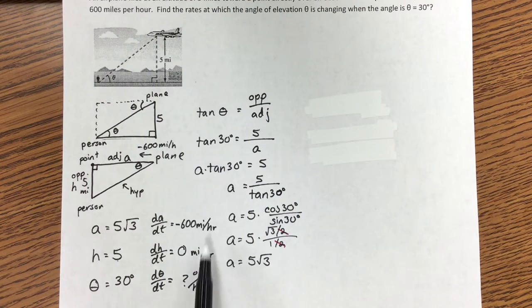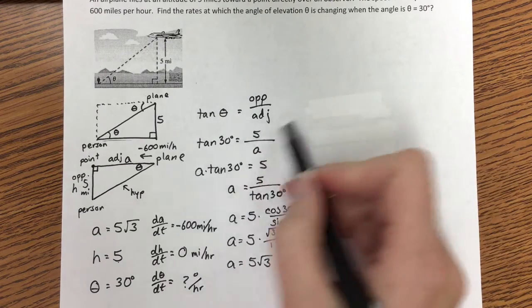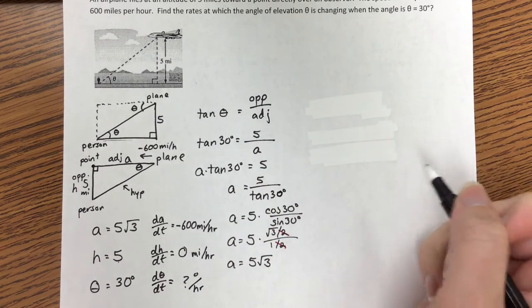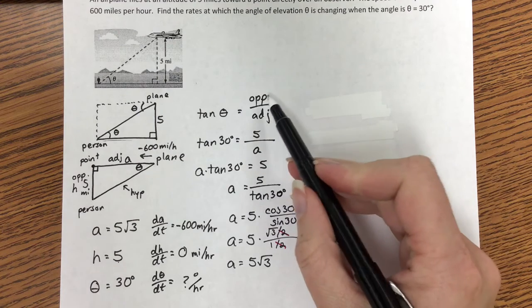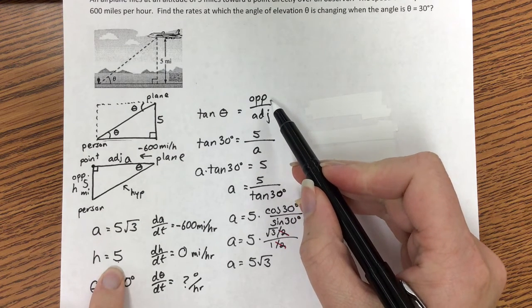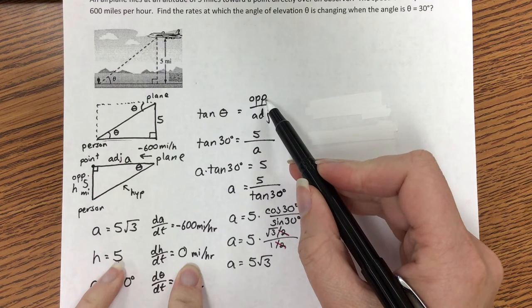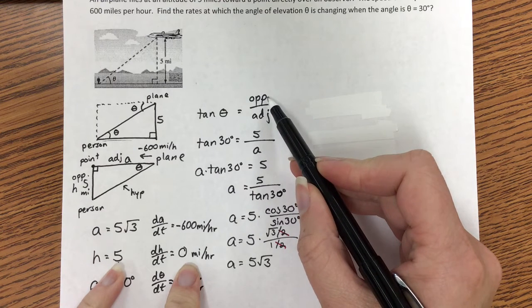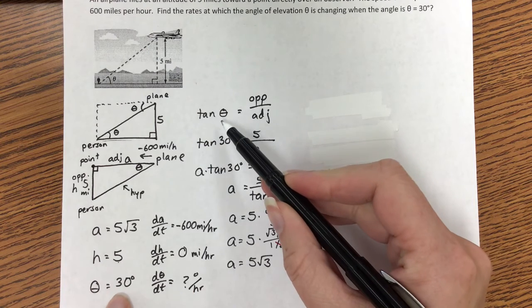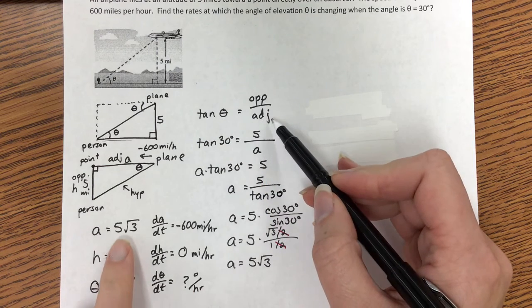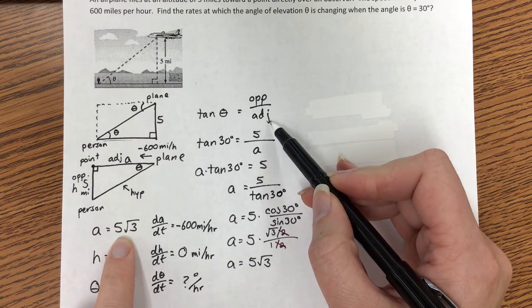So the plane is flying straight across, so the height is not changing, it's still 0. Now that we have our list of all of the sides and their rates, we need some kind of formula that can relate A, H, and theta again. And it goes back to tangent of theta equals opposite over adjacent. Now remember, since the opposite, which is H, the height, is not changing, you can plug in that 5 before you take the derivative. You are not allowed to plug in 30 because it's changing. You're not allowed to plug in A because it's changing.